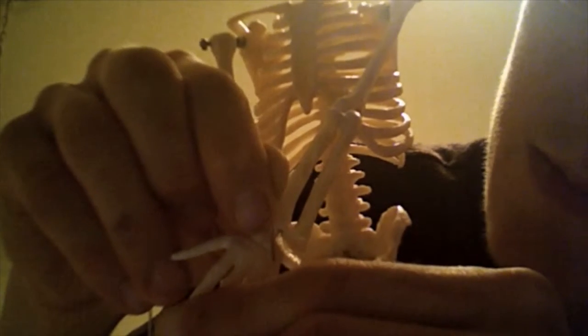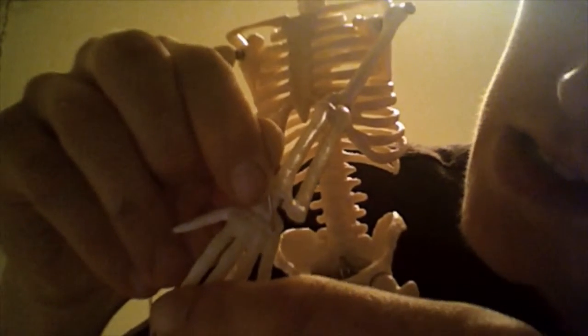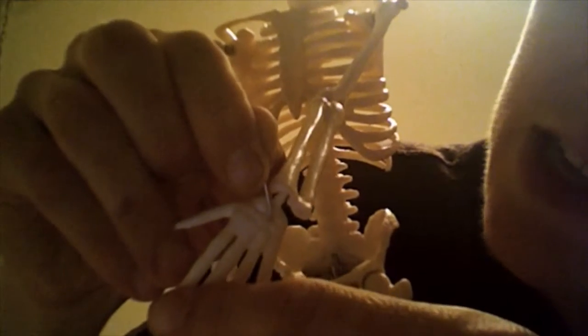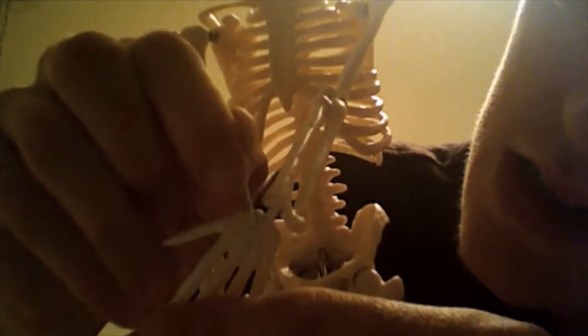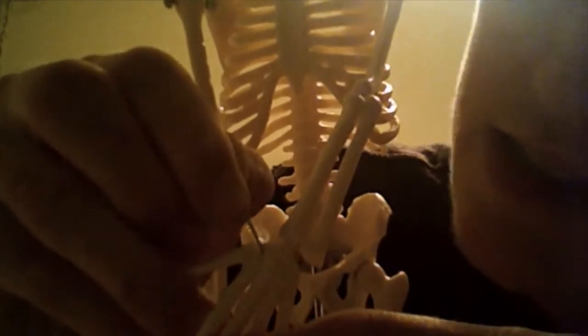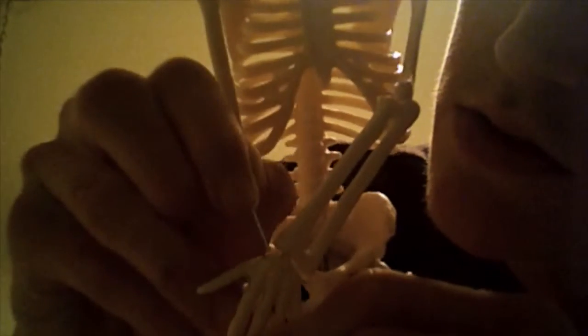Now moving down below the triquetrium, this bone above the pinky finger is the pisiform bone. And then moving next to that, we have the hamate bone, the little small one right here. Next to that, we have the capitate bone. Proximal to that, we have the trapezoid bone. And then the furthest one, the one closest to the thumb, is the trapezium bone.